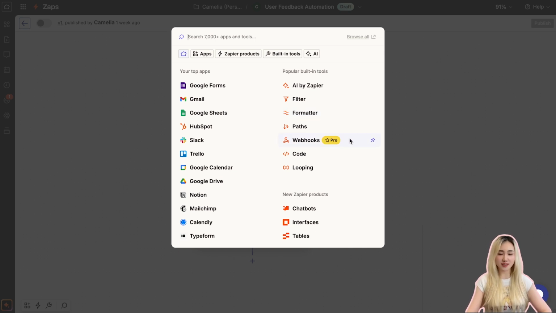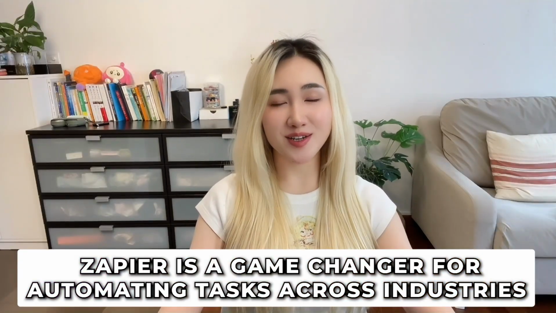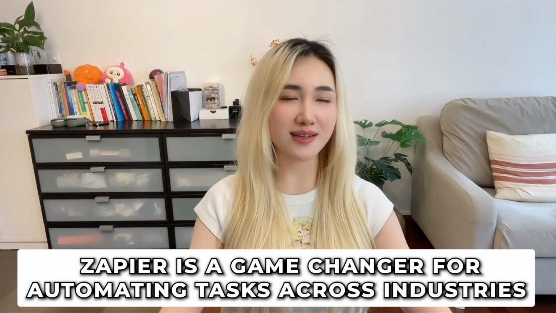Another powerful tool is webhooks. It allows you to send or receive data from almost any app, even those not natively supported by Zapier. It's an advanced feature, but incredibly useful for some unique business needs. These built-in tools give you the flexibility to design workflows that truly fit your processes, no matter how complex or unique. So, Zapier is a game changer for automating tasks across industries.